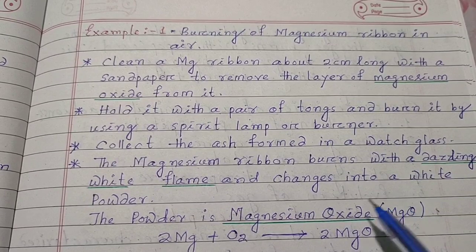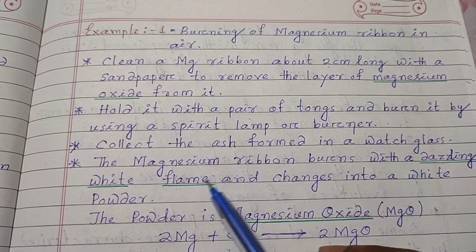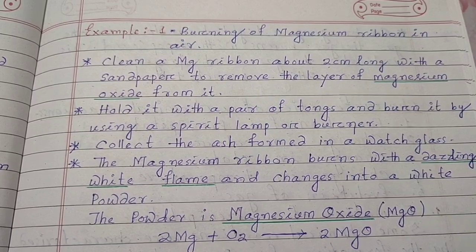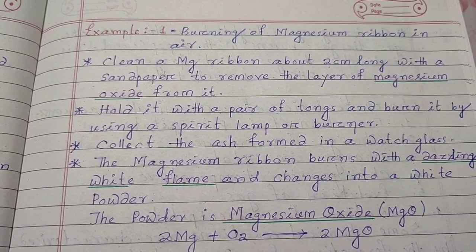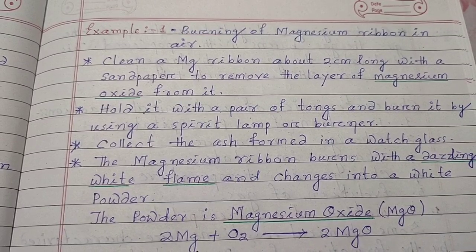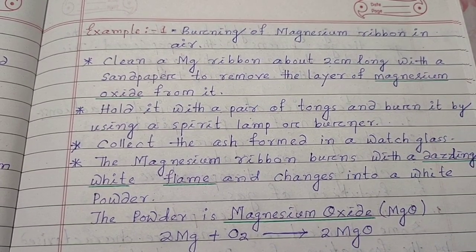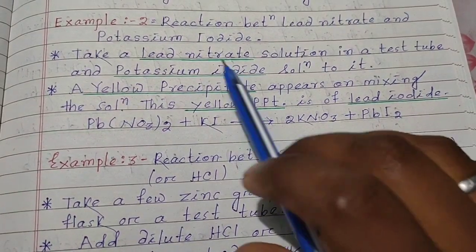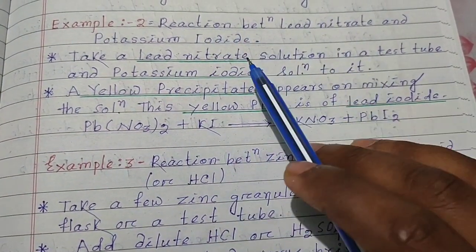After some time you observe that the magnesium ribbon burns with a dazzling white flame and changes into a white powder. This white powder is known as magnesium oxide. Then 2Mg plus O2 gives 2MgO.